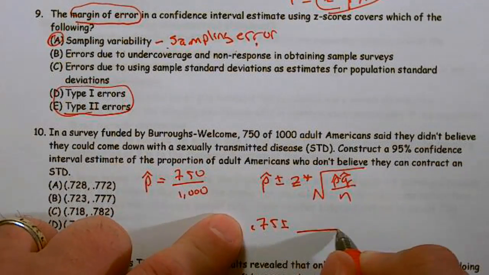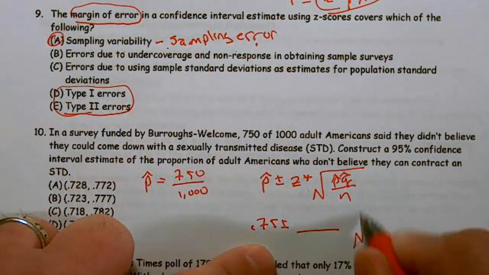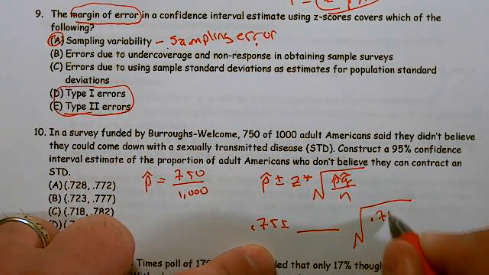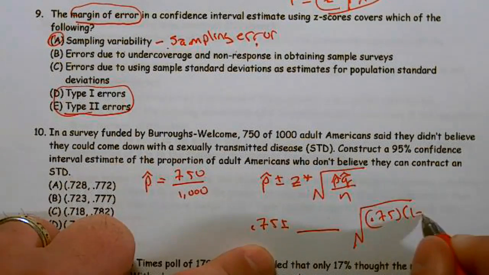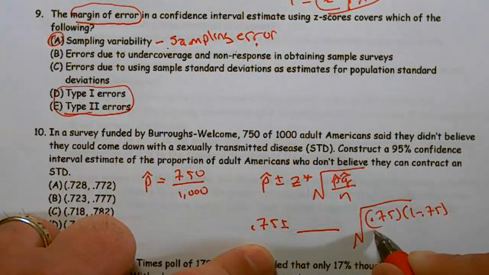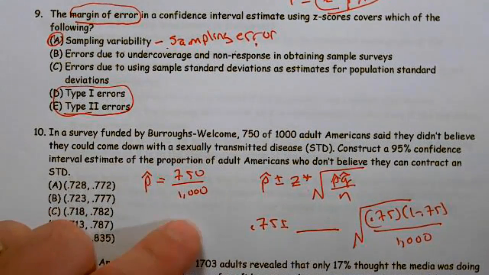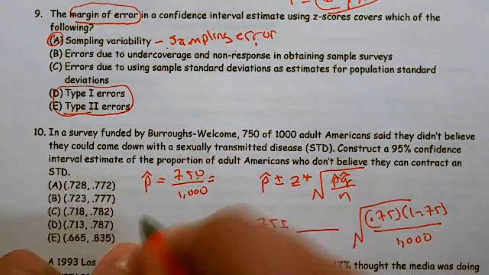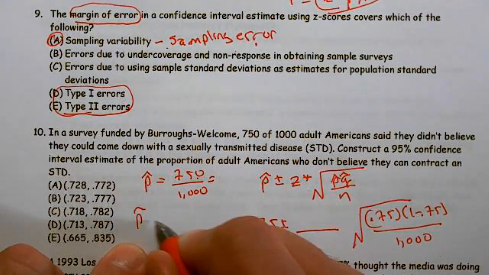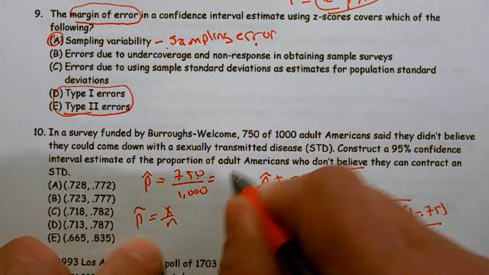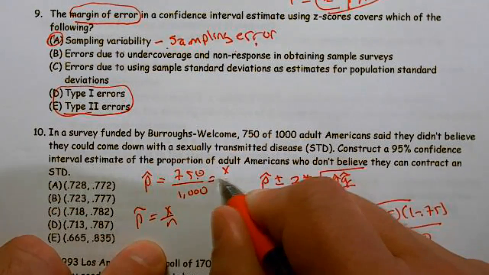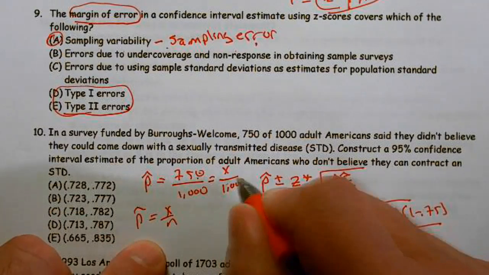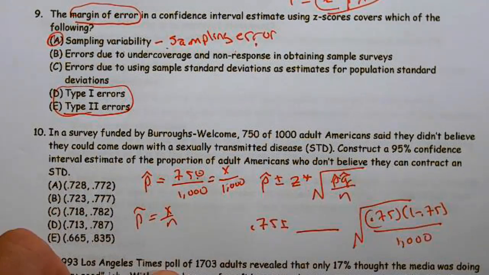We'll come back to z star in just a moment. This is going to be 0.75 times 1 minus 0.75 over my n of 1,000. One other thing while I'm thinking about this, p hat has this formula, which is x over n. So this means x is 750, n is 1,000. We are going to need that in just a moment.